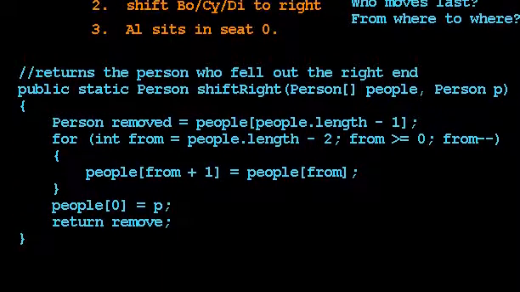So we wrote our method to use the variable from. So this was the last person being saved. So that's Ed falling out of his chair at the end, at the right-hand side. And then the first person who moves is in the second to last seat. Right, the last seat is people.length minus 1, so the second to last seat is people.length minus 2. And the next move is going to be from is counting down.